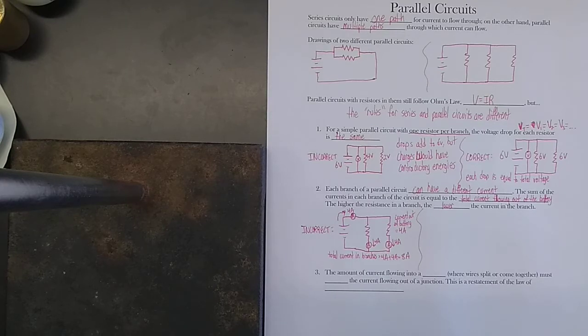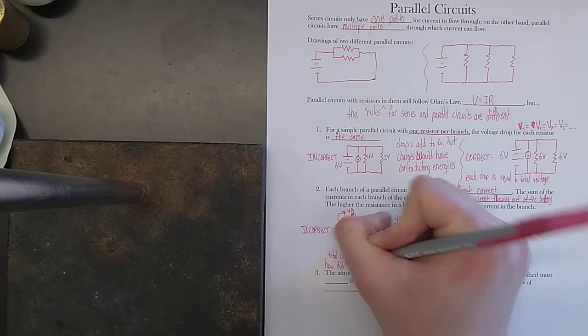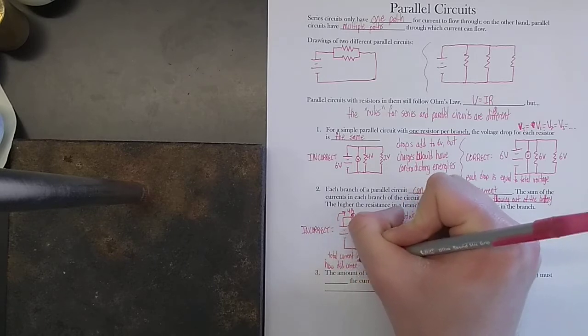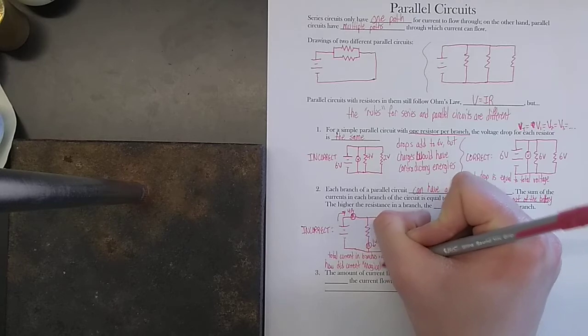There's something called conservation of charge. Charges don't just magically appear out of nowhere. You can't have 8 amps of charge flowing here, but only 4 amps up here for the total. It just doesn't make sense. There's a rule called conservation of charge. So how did current just magically increase? It would never do that.